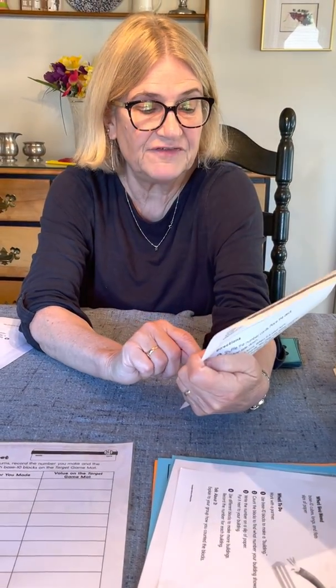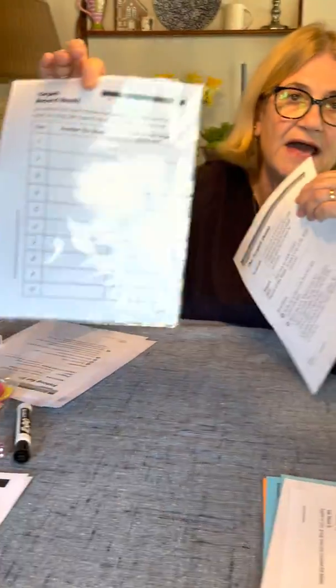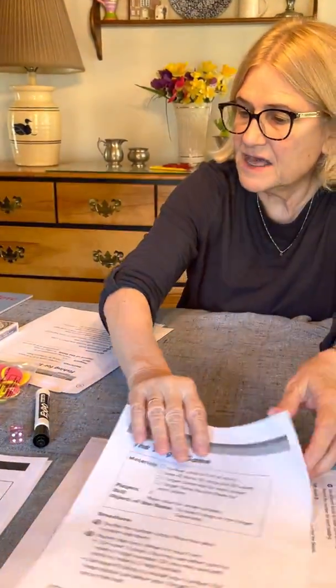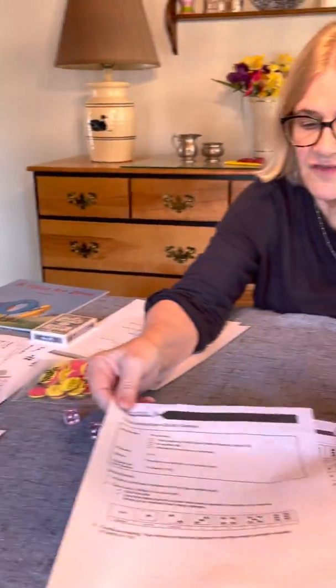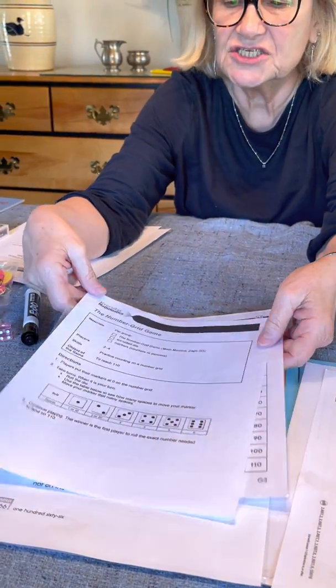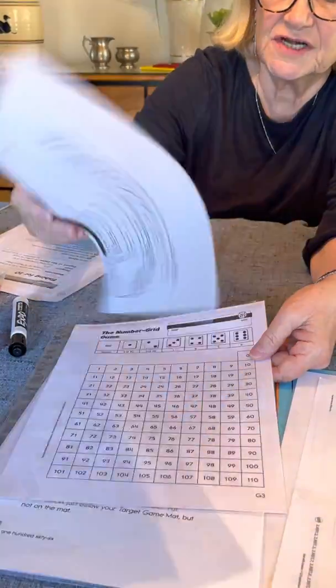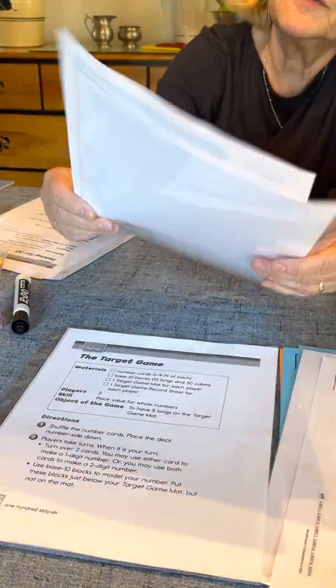There's the target game. This is a game where you would use your base 10 blocks, and the object of the game is to hit 50, by adding and subtracting and manipulating your cards. The directions are right here, and there's also a recording mat if you choose to do that. Another game that's in your bag is called the number grid game. I've given you the number grid. This also has a bit of strategy to it. You use your dice with this, and it tells you what to do if you roll a certain number. The object of the game is to be the first to hit 110, right on the nose.